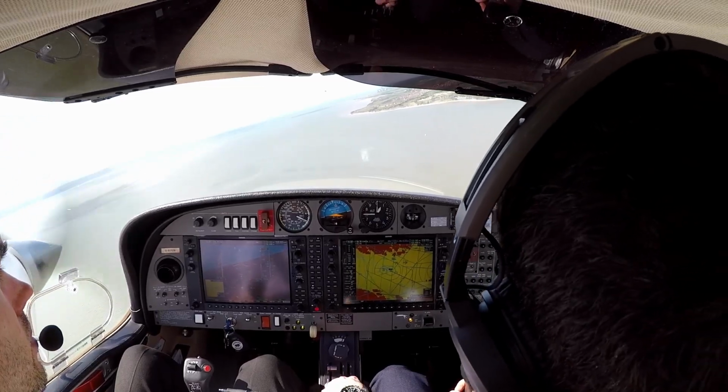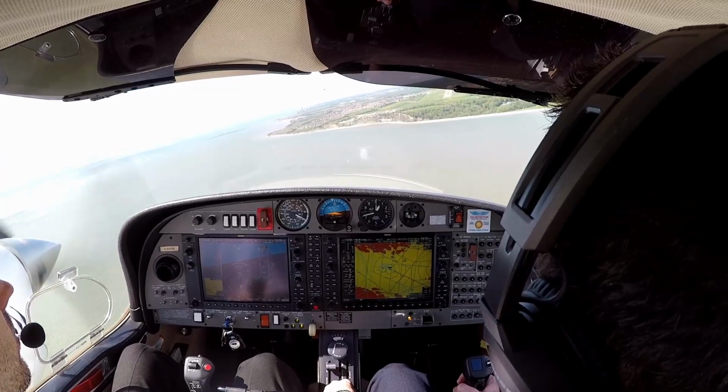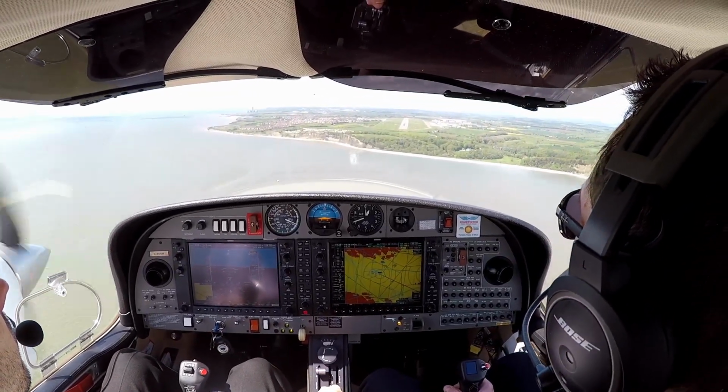Air 62, final 30. Air 62, runway 30, clear to land, surface wind 260 degrees, 12 knots. Clear to land, runway 30, Air 62.